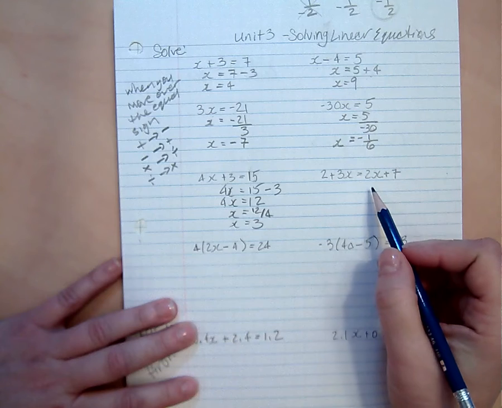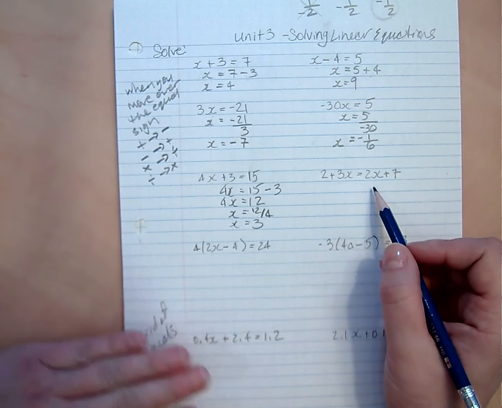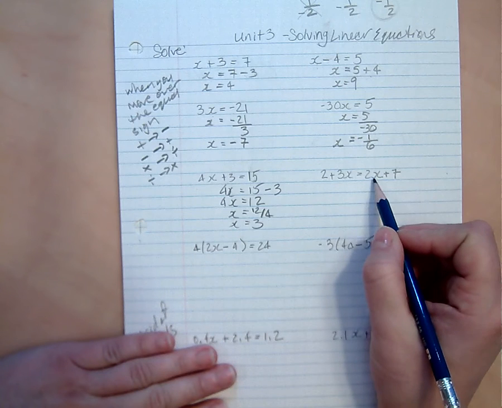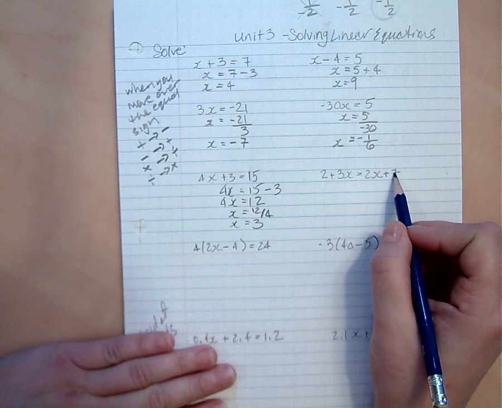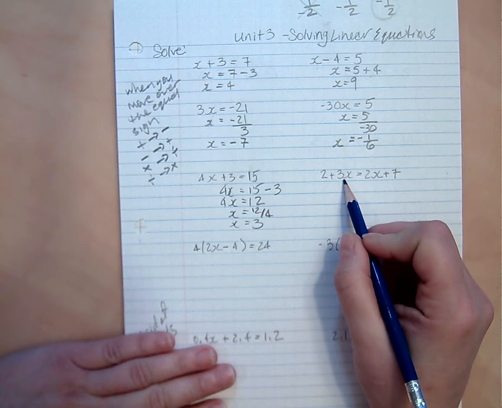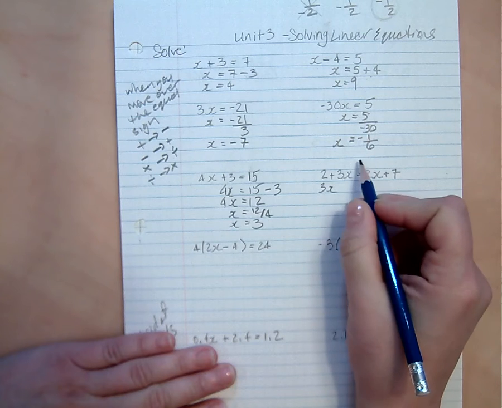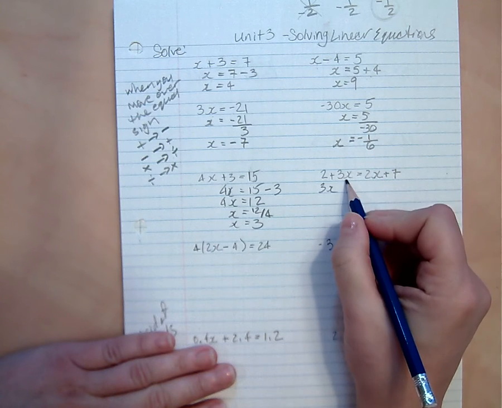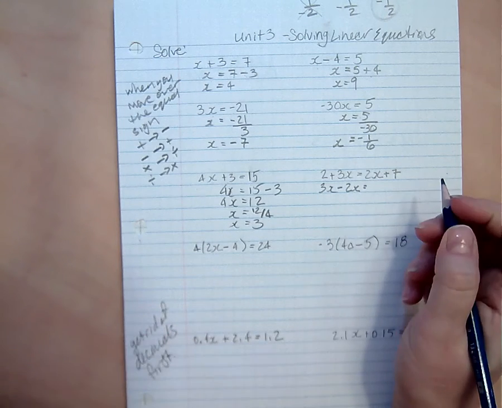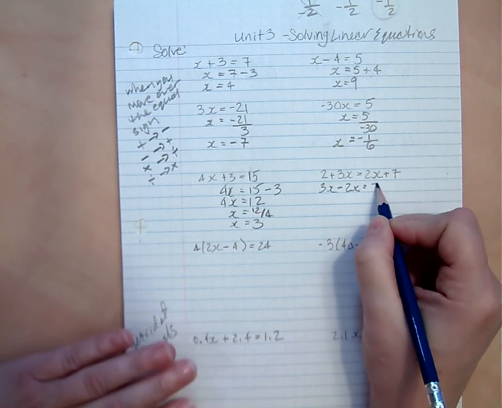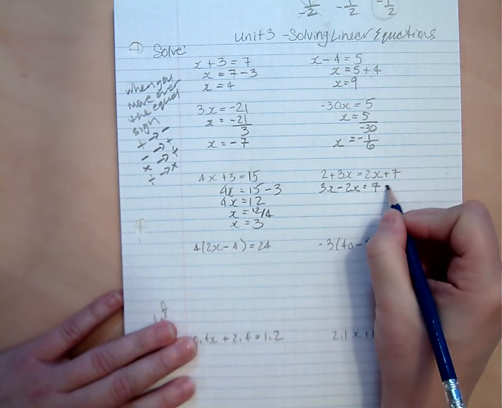Let's take a look here. This is a little different than the last one, because here there's some collecting to do. Here we're going to bring the x's all over to one side and the integers over to the other side. So this already is on this side. This x we want to bring over. We know when we bring something over the equal sign it changes from positive to negative or negative to positive. And this side already has a 7. And when we bring positive 2 over, it's going to become negative 2.